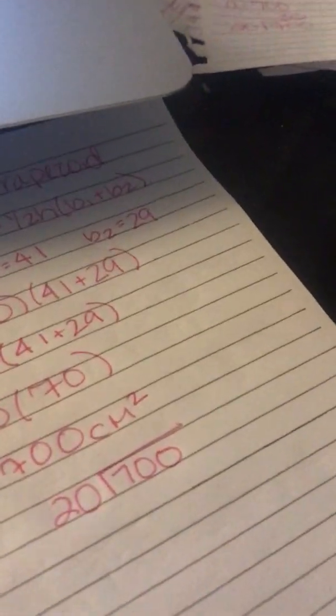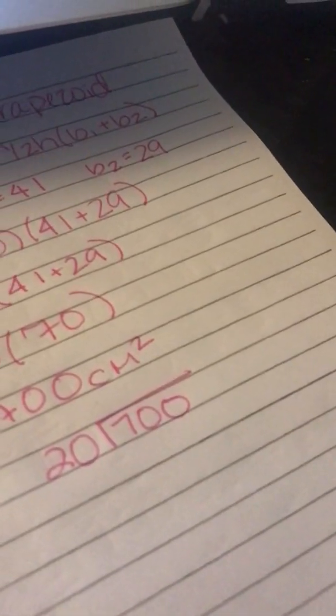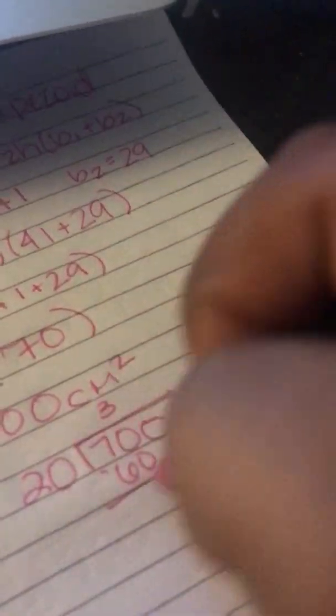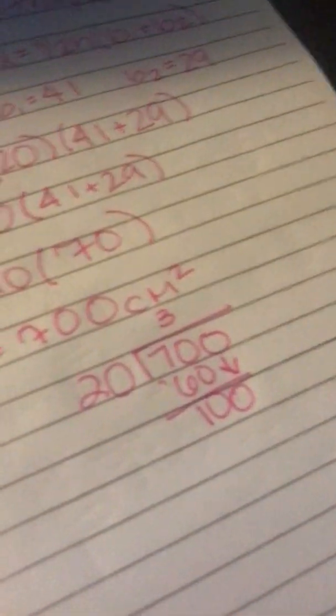So let's see. 20 goes into 700. Then you would just do long division here. So you would see how many times does 20 go into 70: 20, 40, 60, 3 times. And 60. Bring down your 0. How many times does 20 go into 100? 5 times 100. Okay, so your answer here is 35.